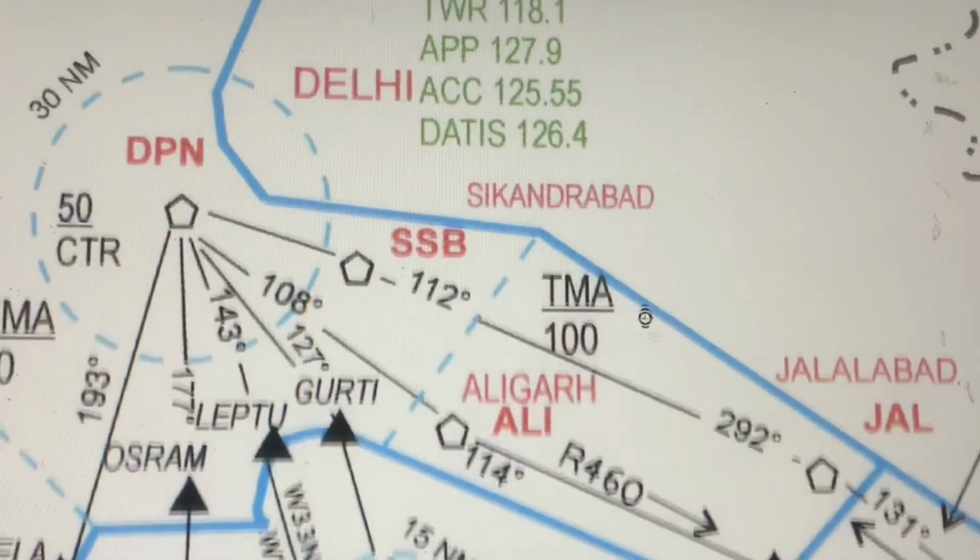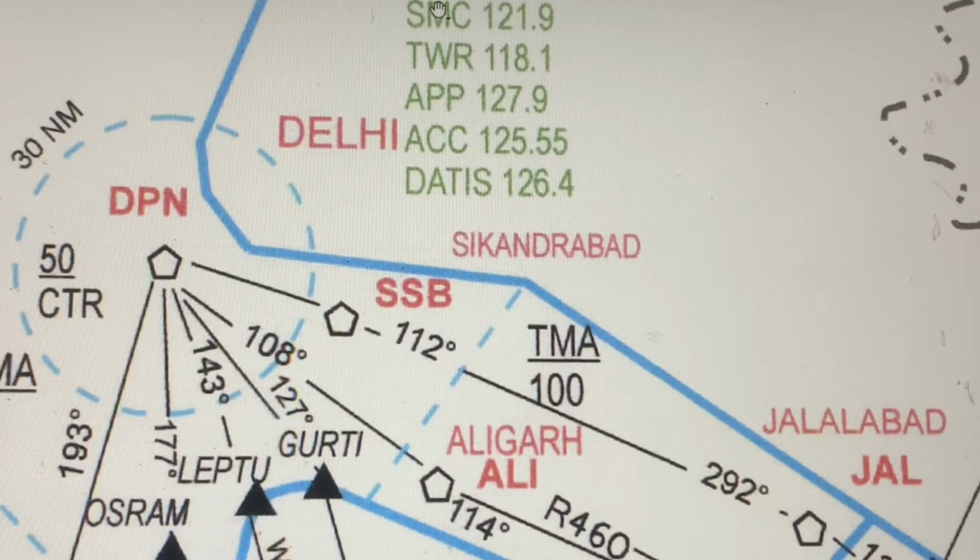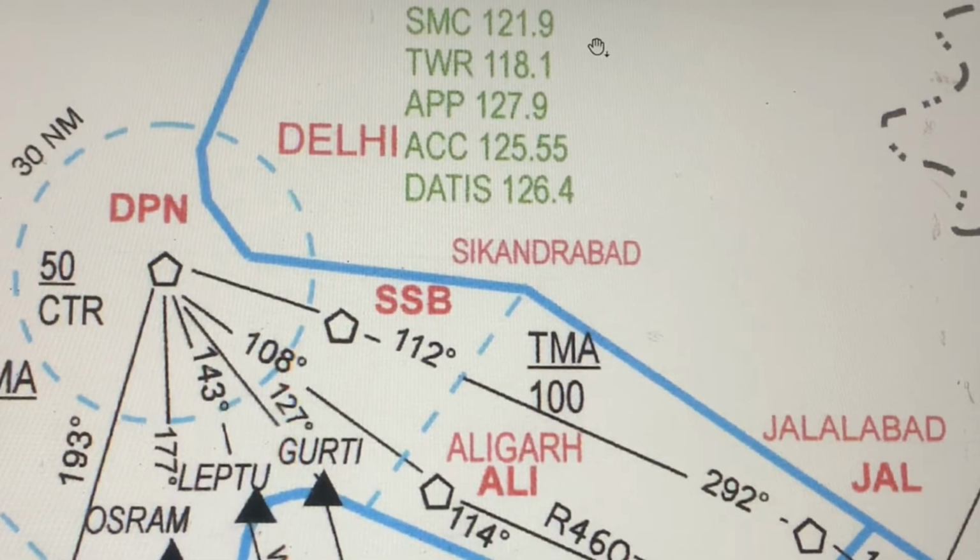Friends, it's not necessary that every airport will have all these units. Sometimes this ground contact will not be there. Sometimes in a particular aerodrome you will have only the tower directly. So when your aircraft is standing on the ground, you need to contact the tower directly, and in that case you don't need to contact the ground, which is not available. Surface movement control means the ground.